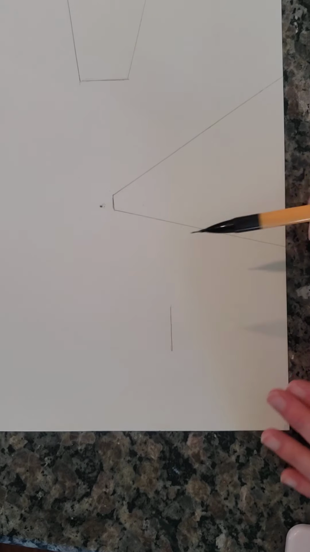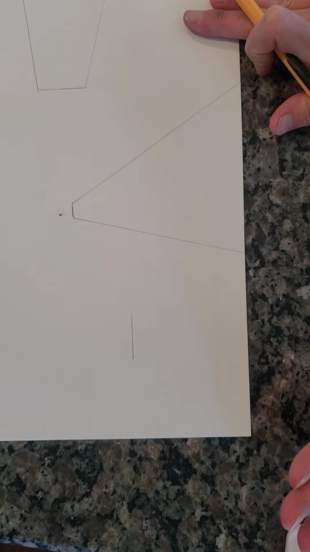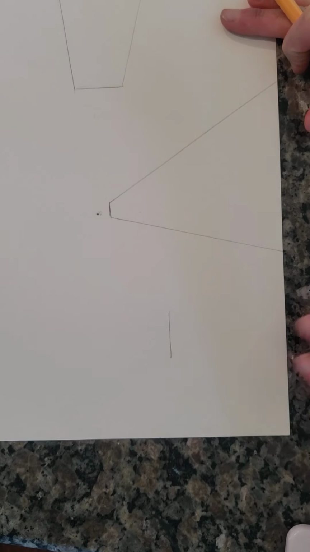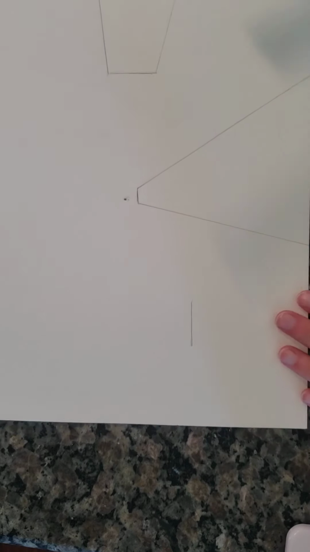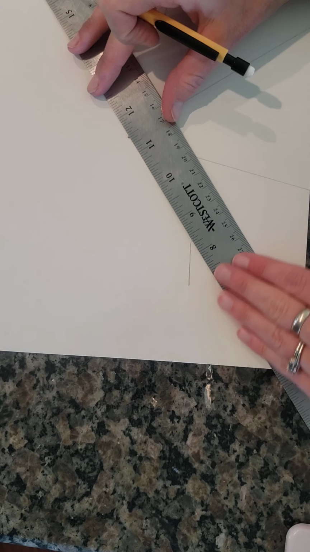Again, don't even worry right now. Is that building going to come from here or from here? Don't worry about it. Just do the step. Horizontal line. And then to my vanishing point.